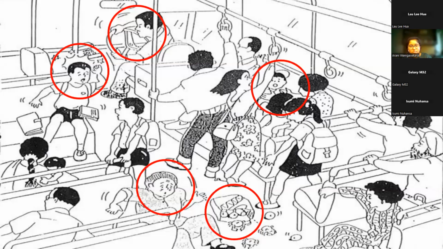A boy is holding the bus tightly. Sorry, can you speak a little louder, boys? A boy is holding the bus tightly. Yes, you can say that the boy is holding on to the railing of the seat so that he doesn't lose his balance. What can you say about this boy?